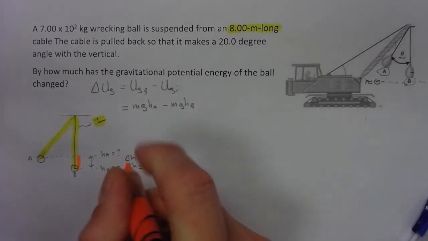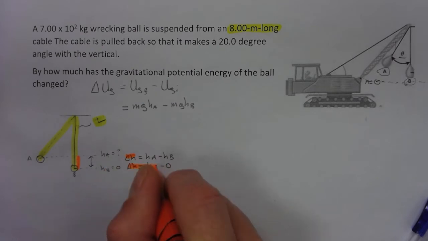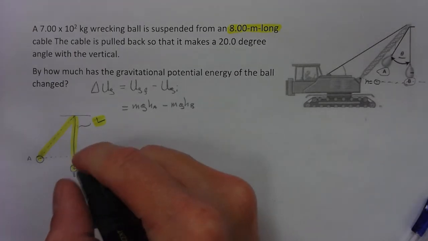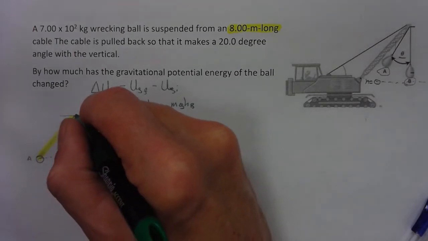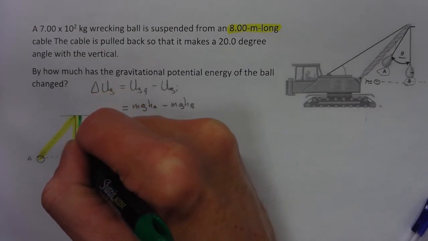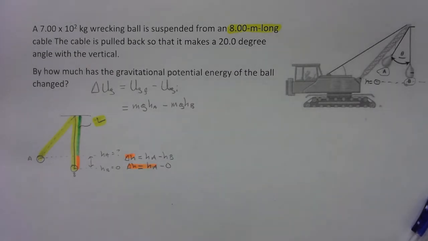That's the orange thing. That's what we want to find. Well, we can find that orange one by subtracting this green part from the yellow part. So what is that green part?